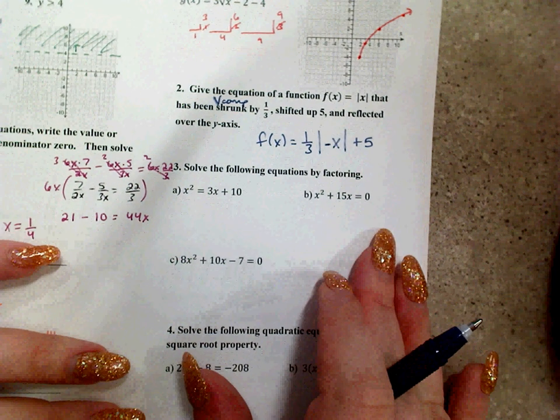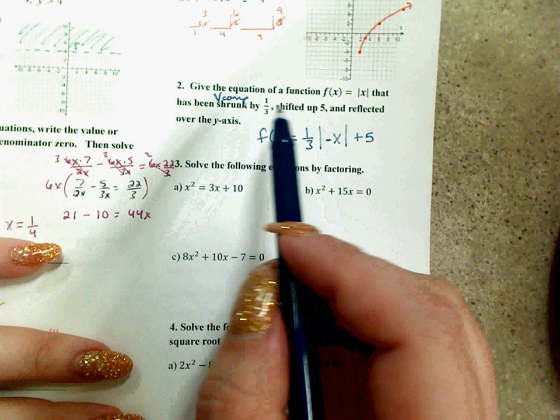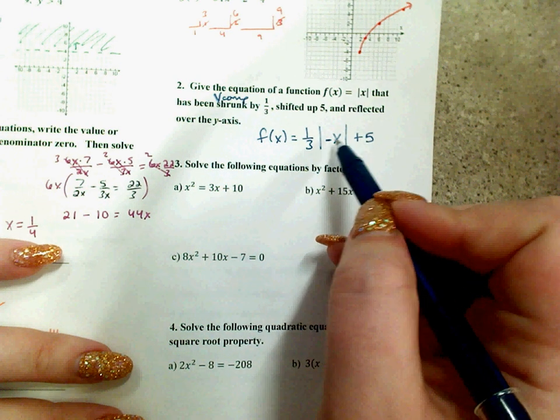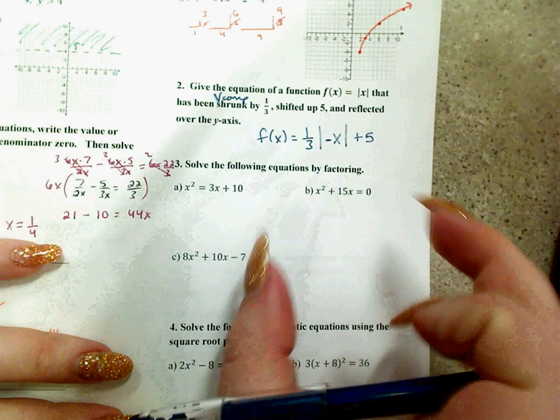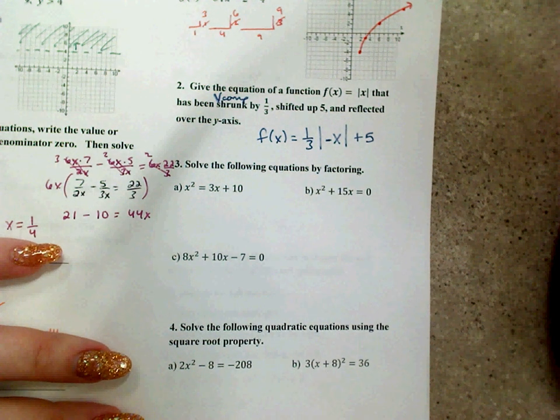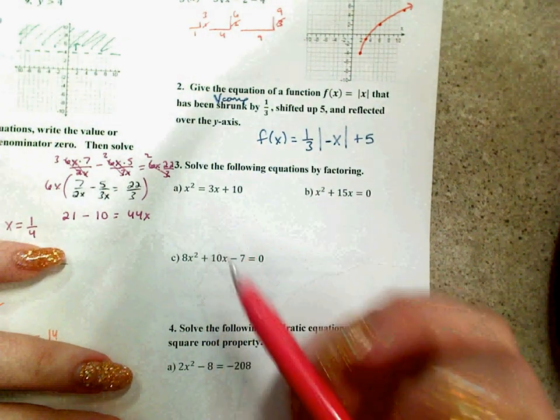Now, I will say, if they had had left or right, which I doubt they would, with that, then you would have had to put it inside with the x, but then the negative would have had to been outside the parentheses, as far as transformations go. Okay, solve the following equations by factoring.